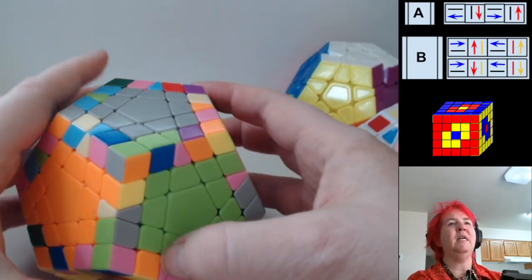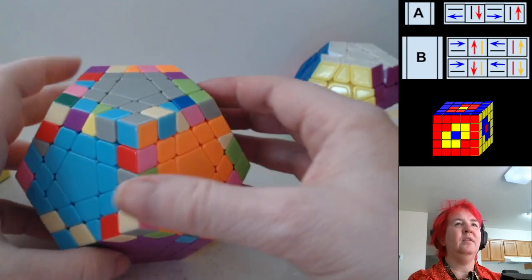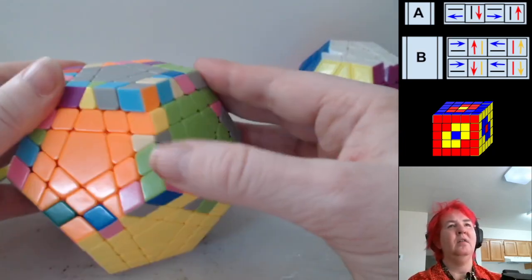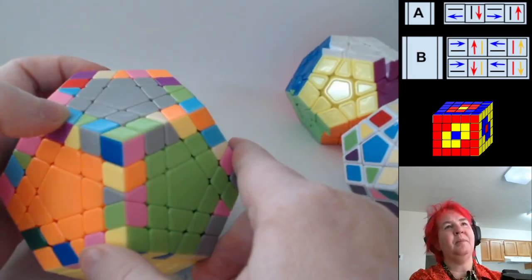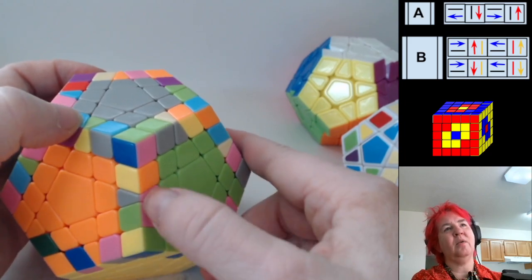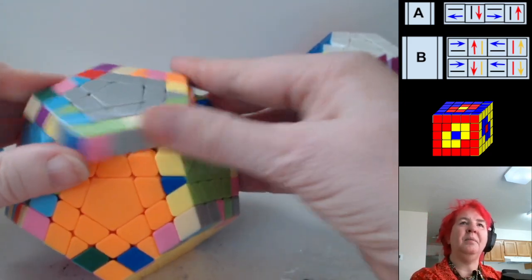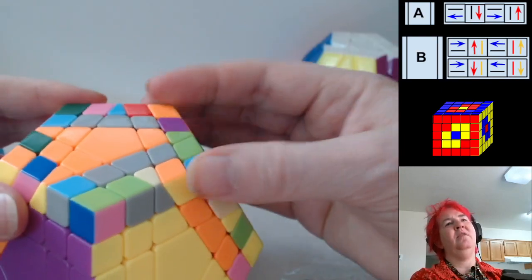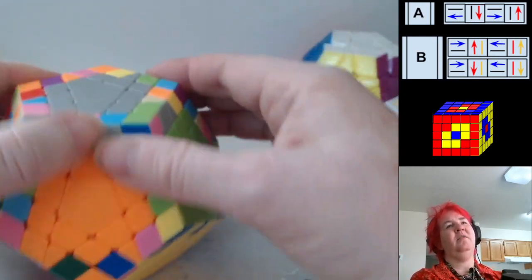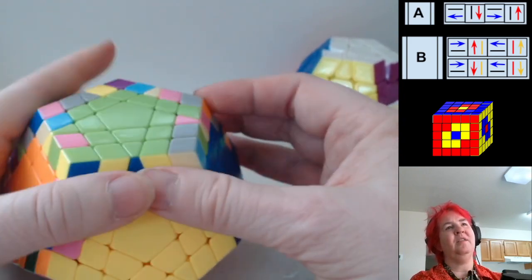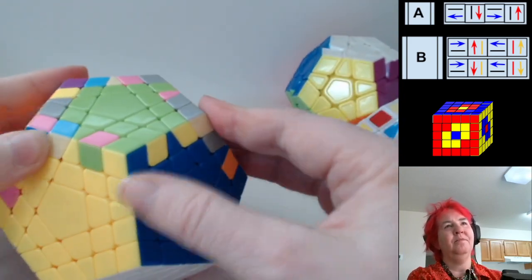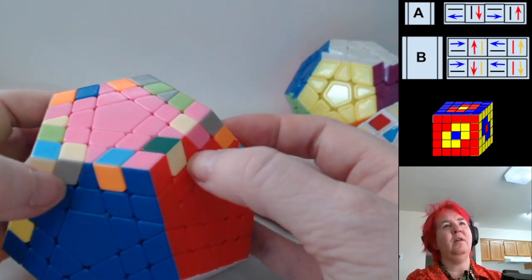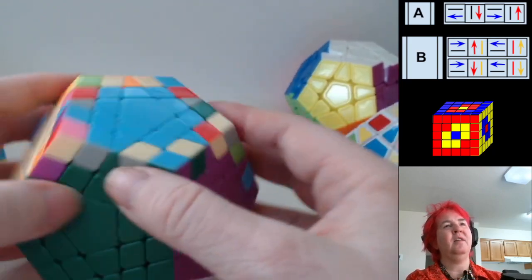Still in yellow and green. Okay, here it is. Line it up above the corner where it's going to land. It's going to go right there. Slide up, slide up, slide down, and reset the corner. Okay, 1, 2, 3, 4, 5, 6, 7, 8.